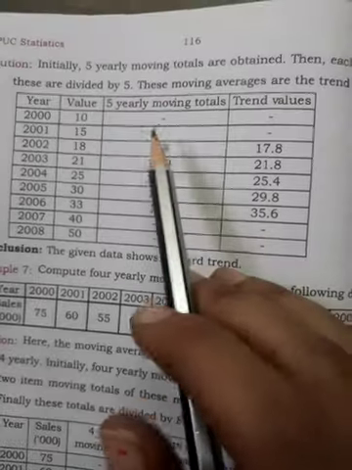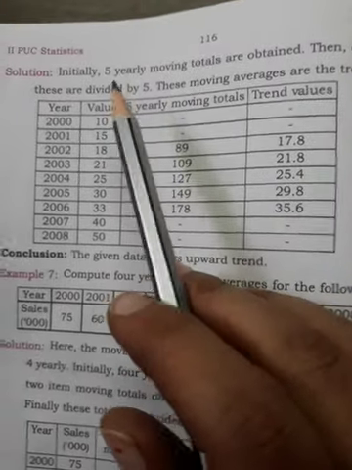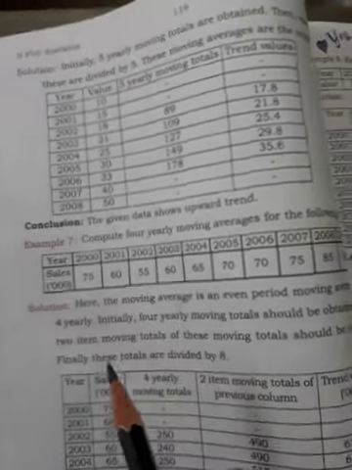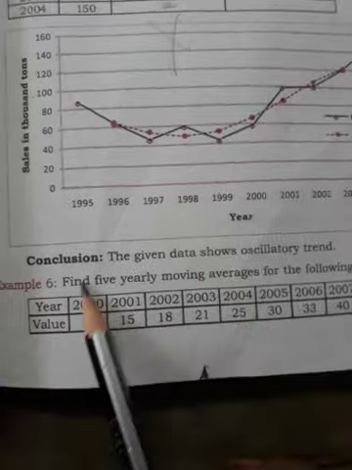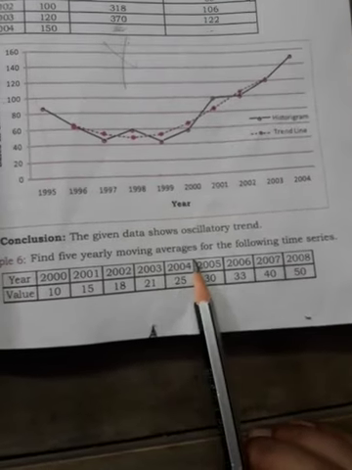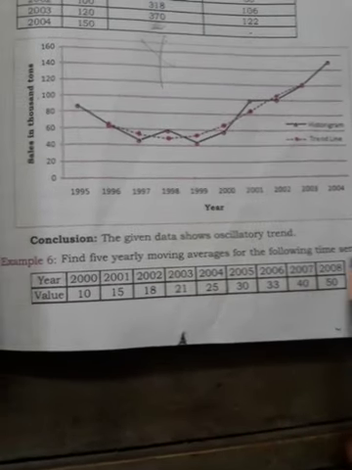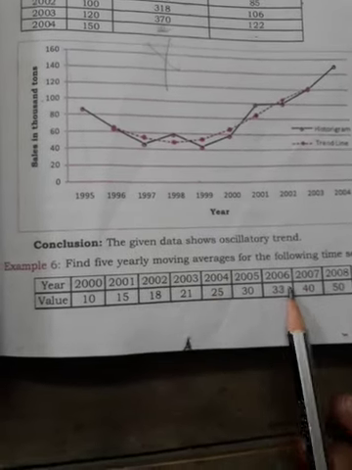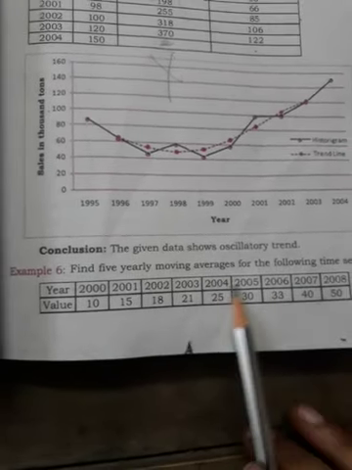Okay children, I am starting with 5 yearly moving averages. See, the problem is on the previous page; this is the direct solution. I will show you the problem. Find 5 yearly moving averages for the following time series, year and values. The year can be an odd year or even year, no need to worry.